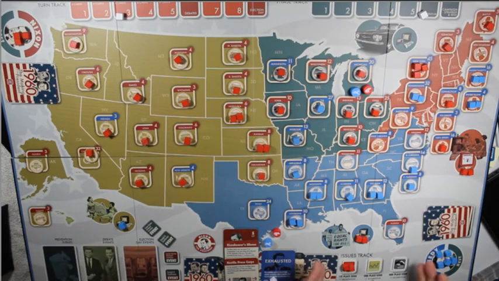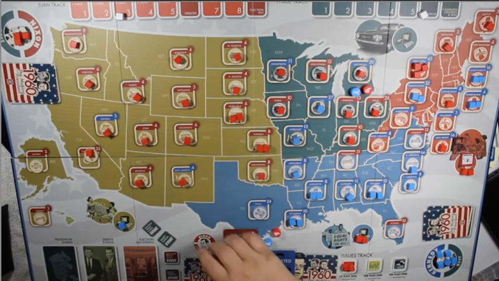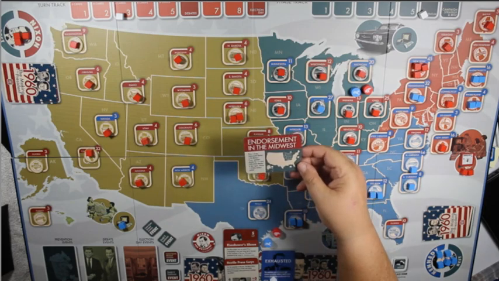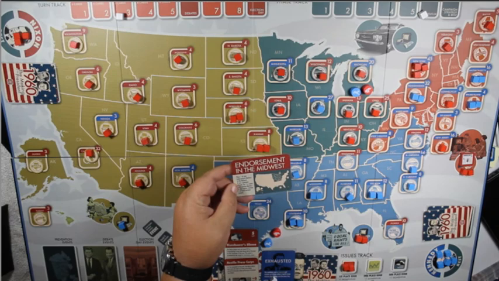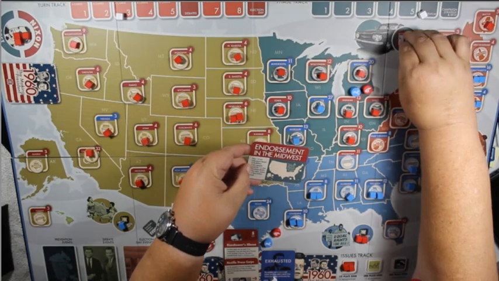So you could move him, but he's going to leave that exactly where he wants it to be. Awards for issue support, 1 momentum and 1 endorsement. So Nixon gets a momentum, and he gets an endorsement. Endorsement in the Midwest. So there's nothing there, so he gets to add an endorsement in the Midwest.